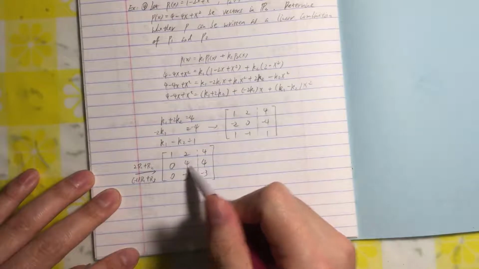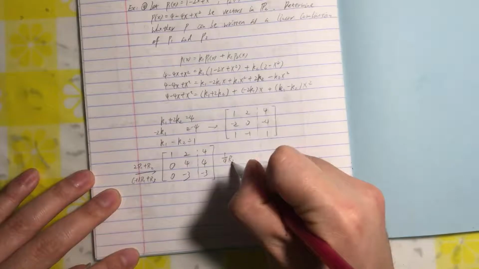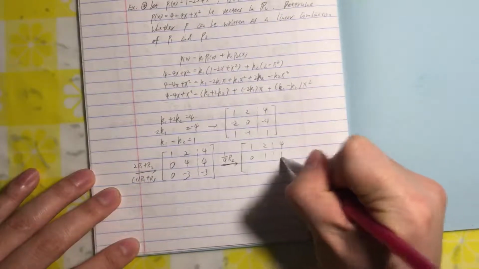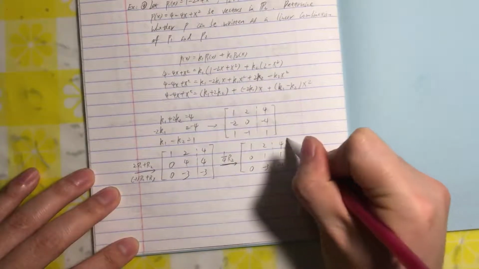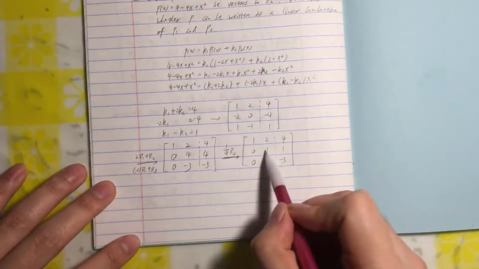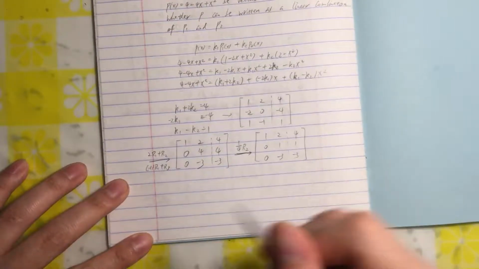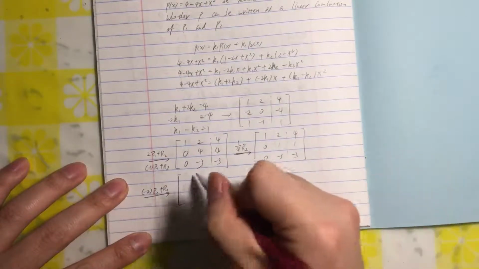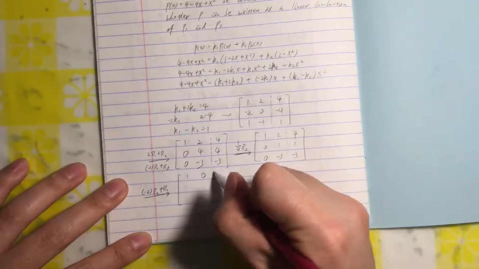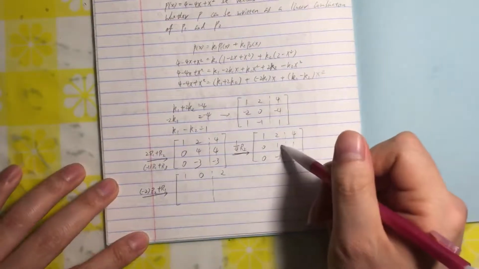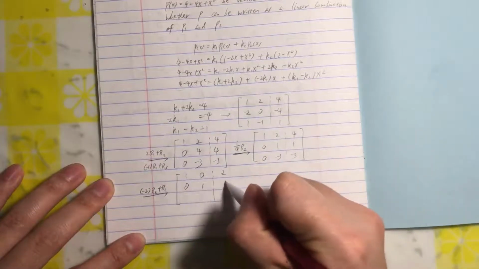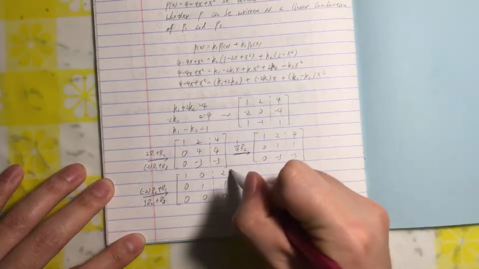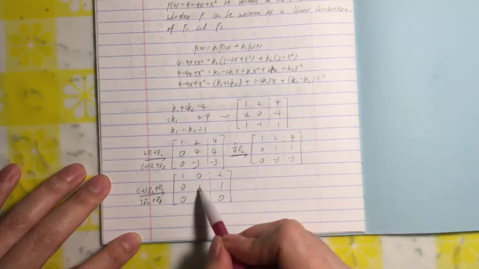Next, I can divide the second row by 4, to make a leading one here. I get 1, 2, 4 in the first row. 0, 1, 1 in the second row. 0, -3, -3 in the third row. Next, in the second row, there's a leading one here. I can multiply the second row by -2 and add it to the first row. I have 1, 0, 2. Then I can multiply the second row by 3 and add it to the third row. I get 0, 0, 0, which means k1 equal to 2, k2 equal to 1.